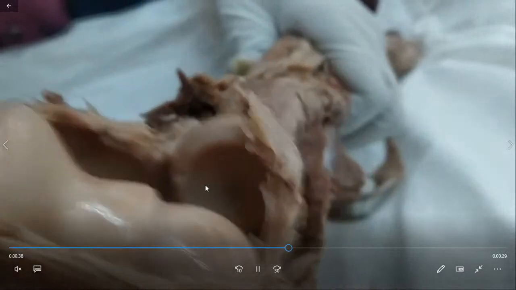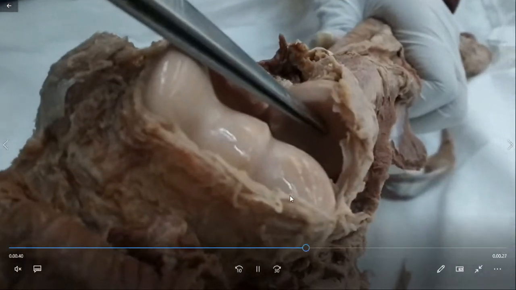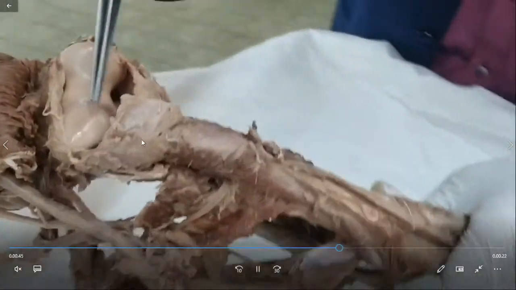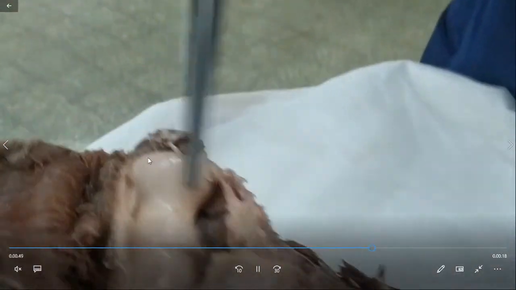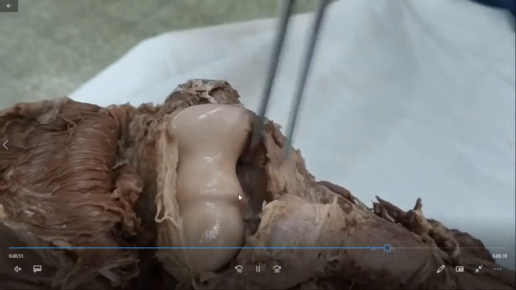Can you see this trochlea, the capitulum, the depression between the capitulum and the trochlea? Yes, ma'am. This is the medial flange, the raised edge, and the lateral flange.